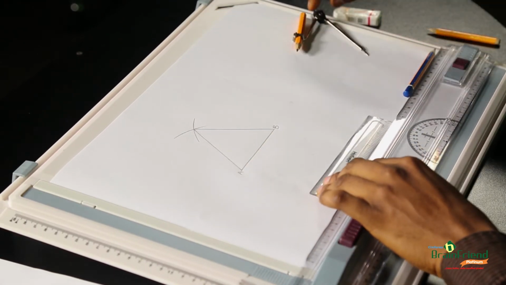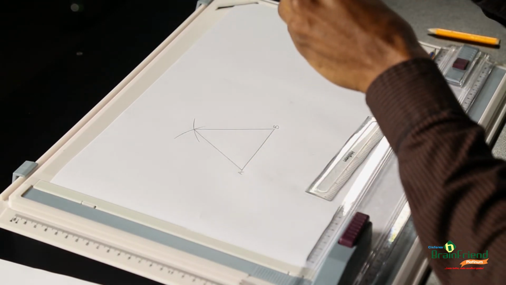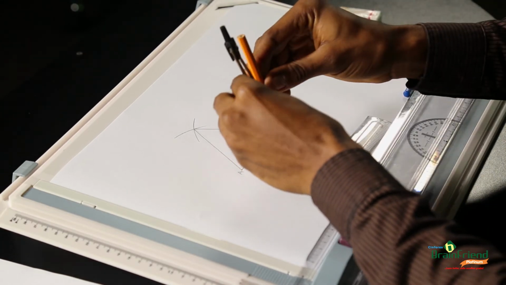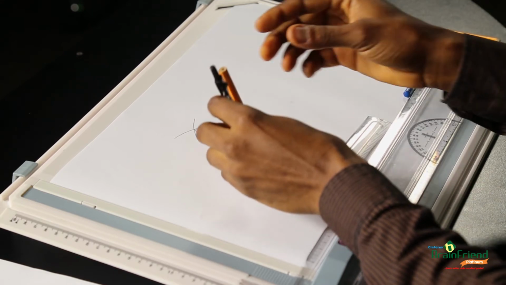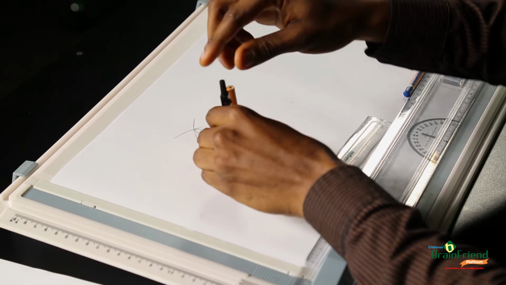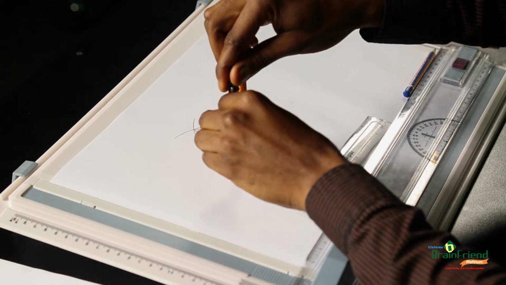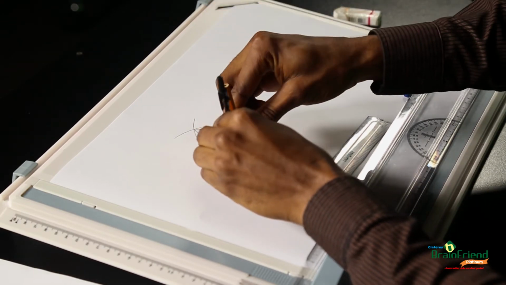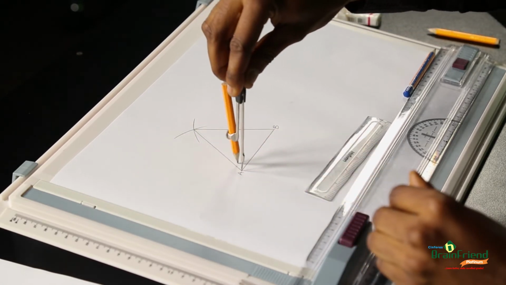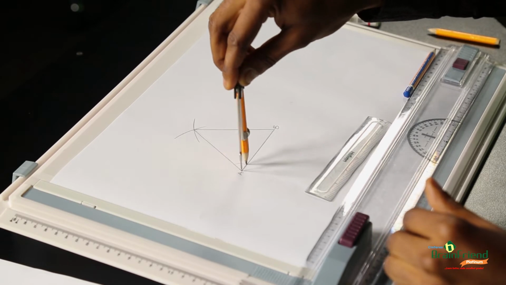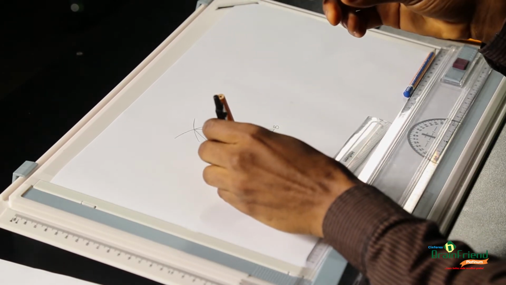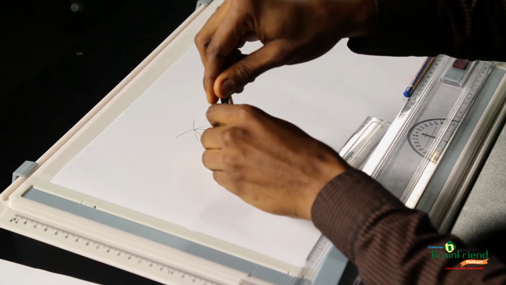The next thing you do, pick your compass, adjust its length, pin your compass at point A, draw a semicircle. Make sure the lines are very visible.